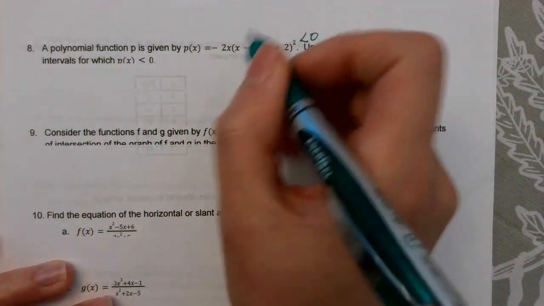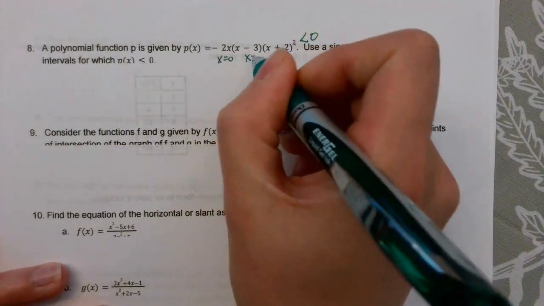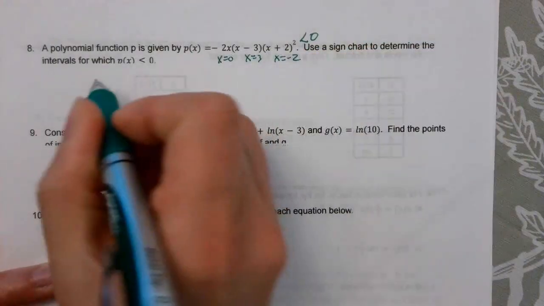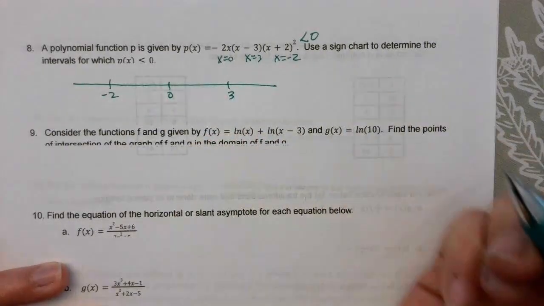First thing, you're going to go ahead and find the zeros. Set each factor equal to 0, so x is equal to 0, x is equal to 3, x is equal to negative 2. You're going to put them on a number line in order: negative 2, 0, and 3.